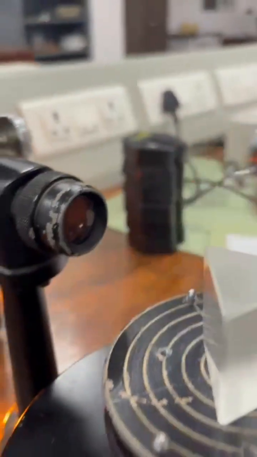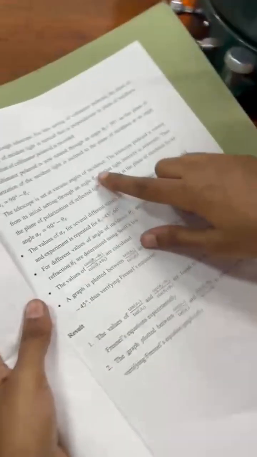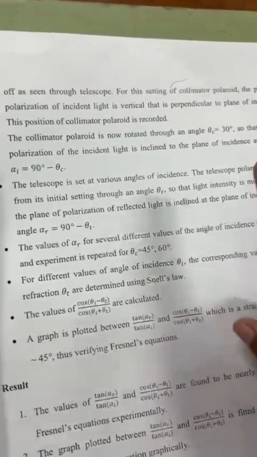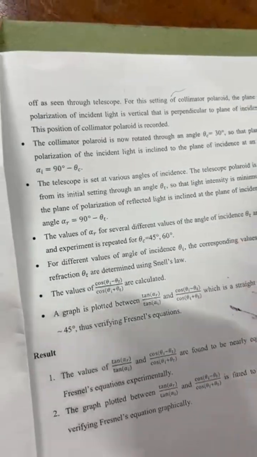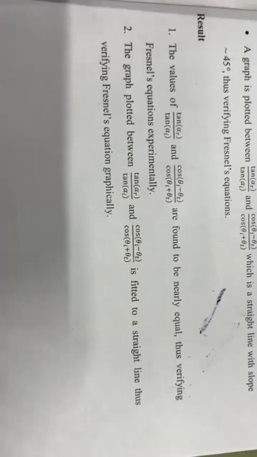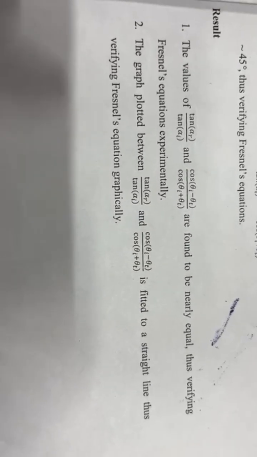After changing, we will be finding the angle of the collimator. After finding that, we will be able to know the position of the collimator where the polarization occurs. So the result of the experiment is as shown below.